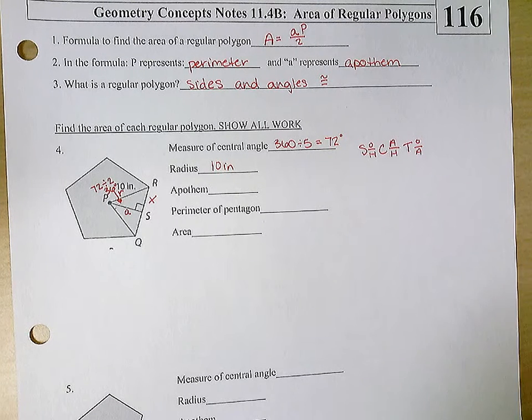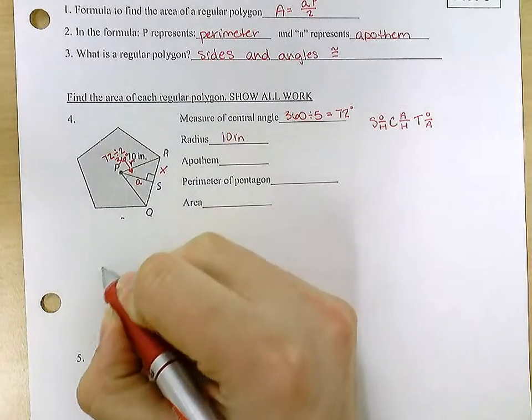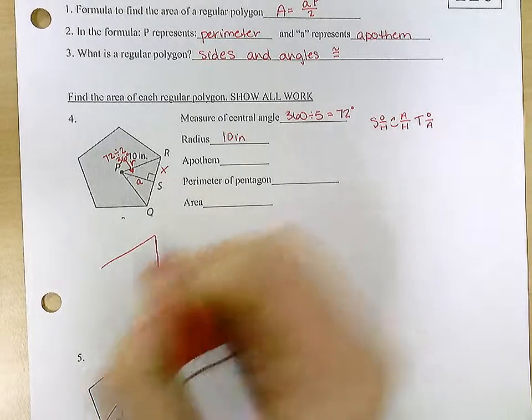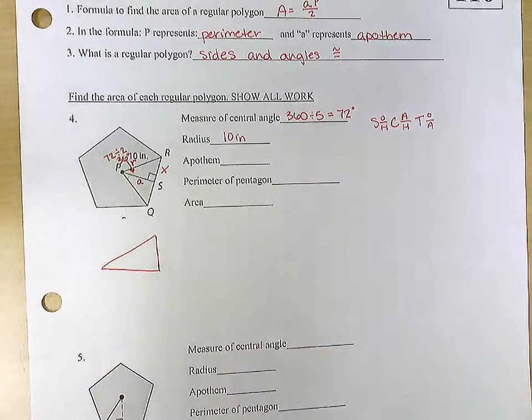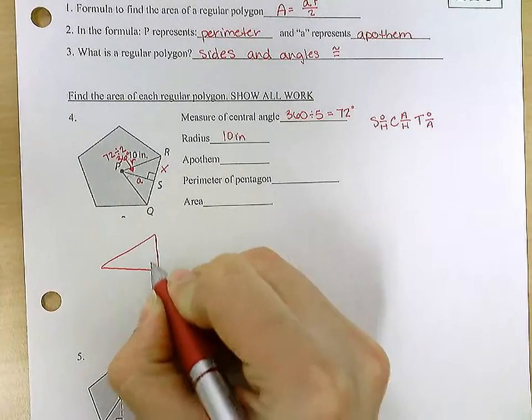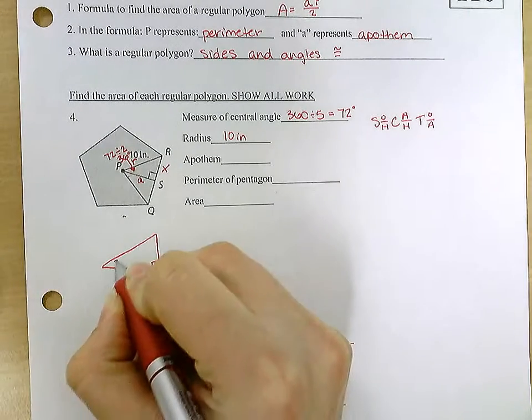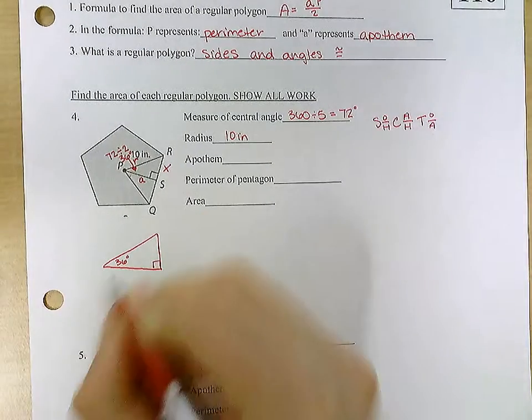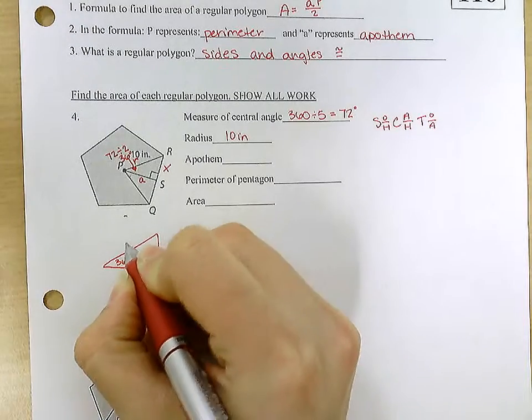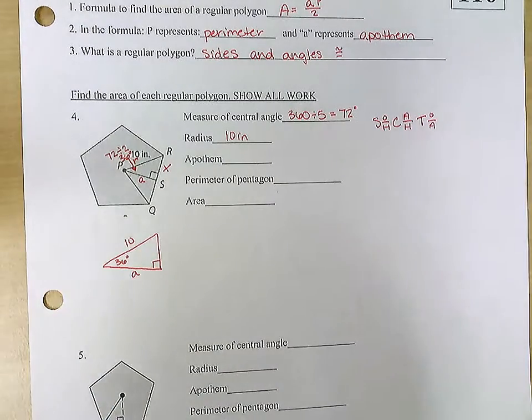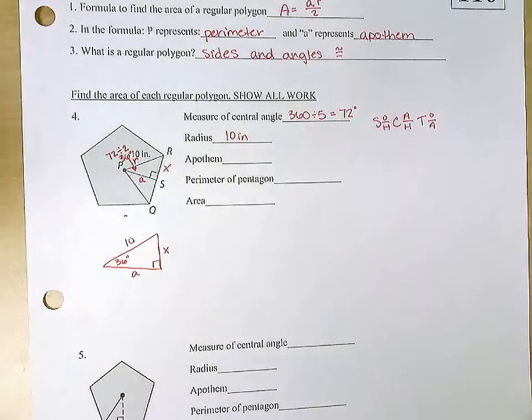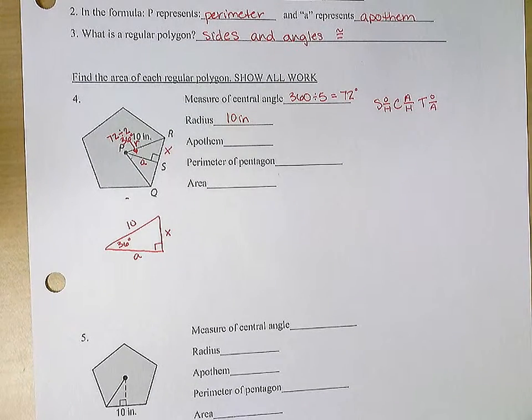So just like yesterday, if you need to rewrite your right triangle somewhere else so it's a little bit bigger and it's easier to look at, you can do that. So I have my right triangle here. This angle is 36. This is the apothem. This one is the radius, 10. And this side is X.